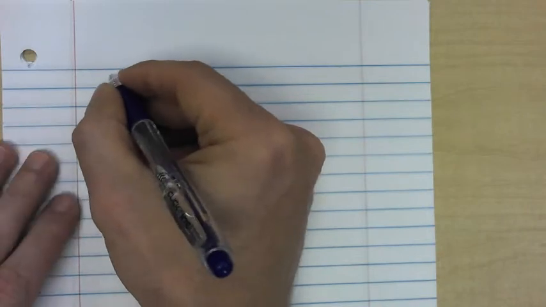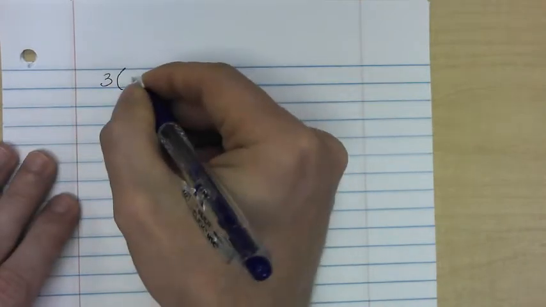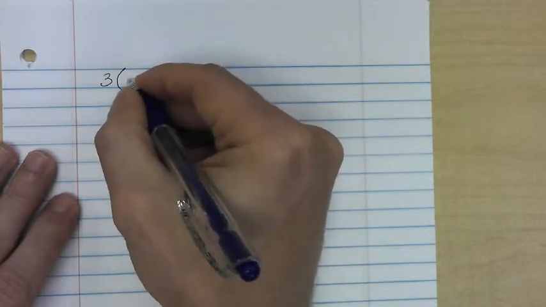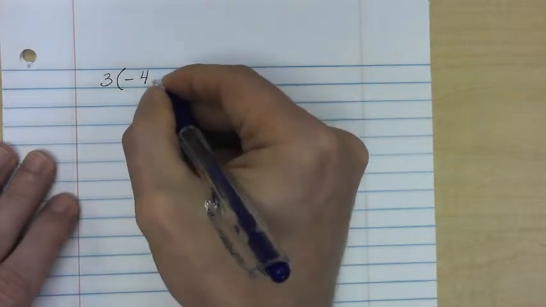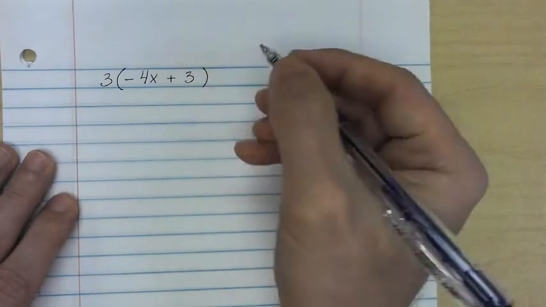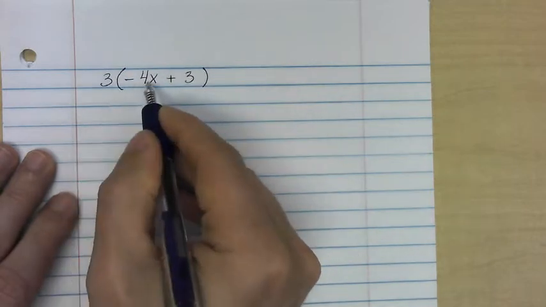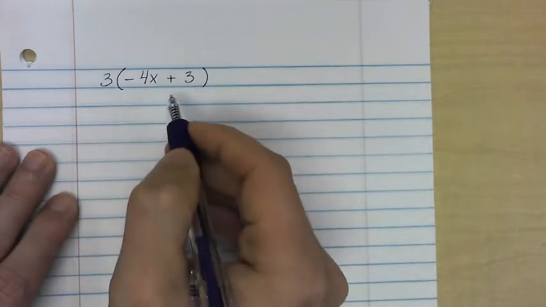Okay, so here's a little refresher on distributive property. With distributive property, typically what you're going to have is a number outside of parentheses, at least for our purposes. And when they say distributive property, what they mean is you're going to distribute this 3 to all the terms here, and you're going to do it via multiplication.